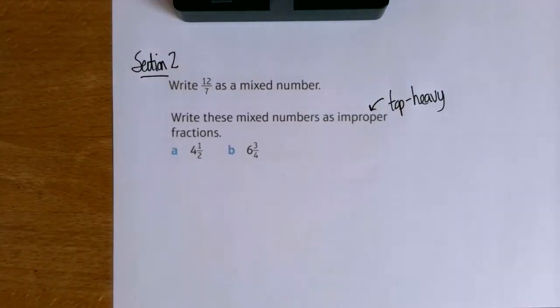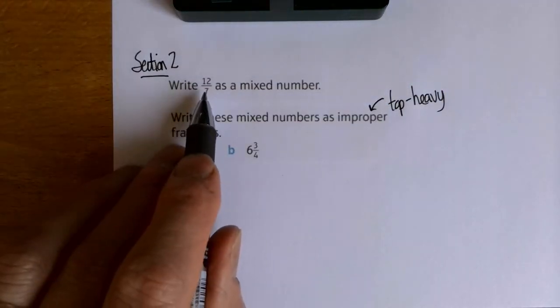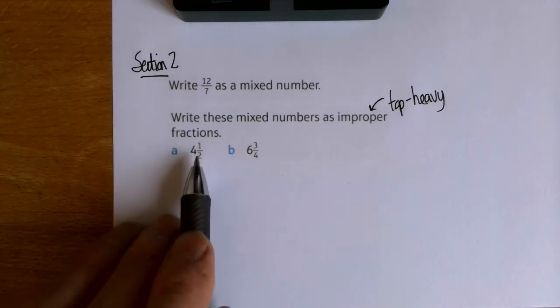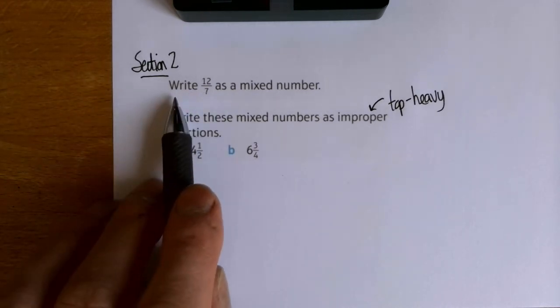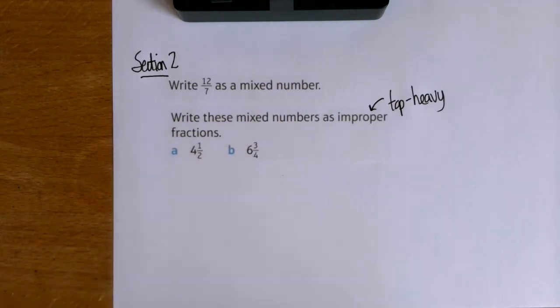That's the way I think of it. This is a top-heavy fraction. This is a mixed number. So go on, see if you can write that as a mixed number and these two as top-heavy fractions. I'll pause the video, see if you get on with it.